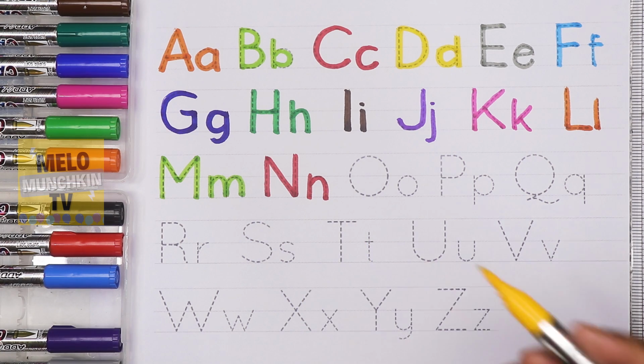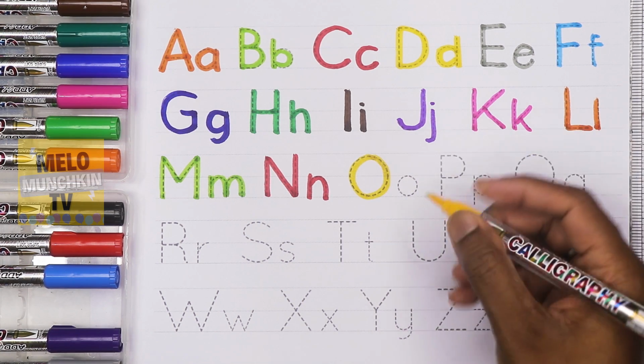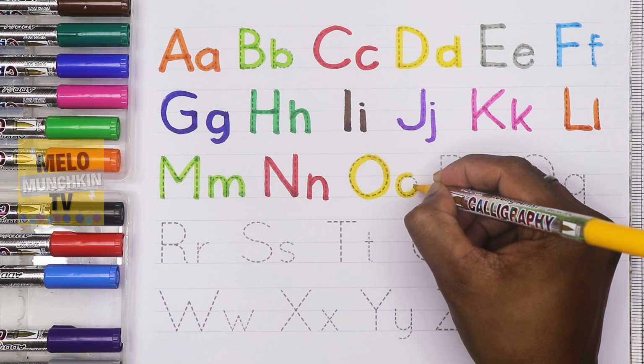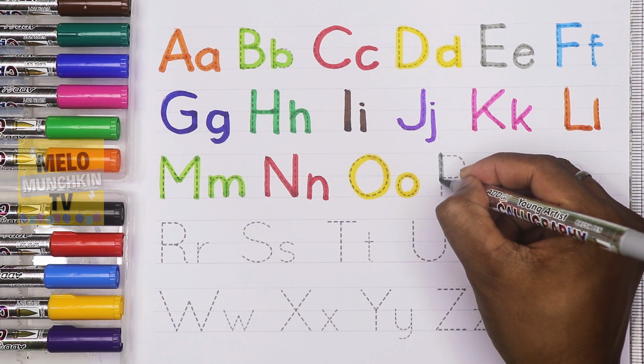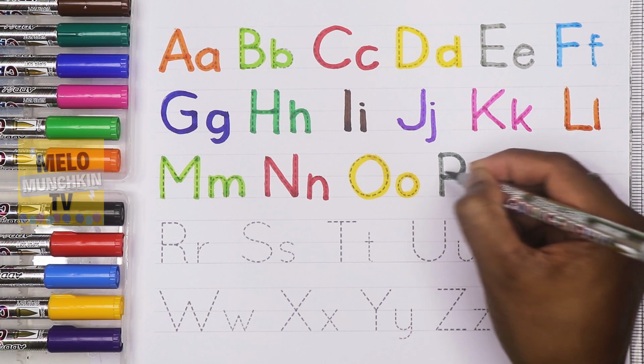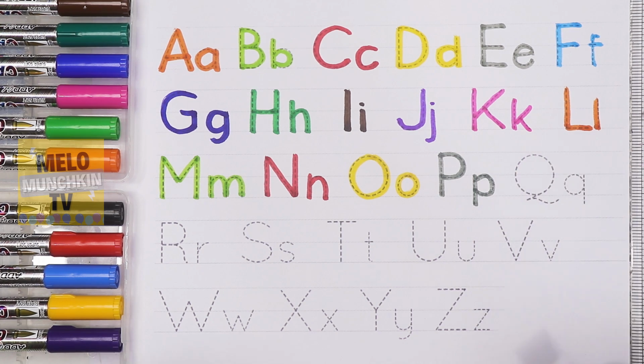Yellow color. O, capital O for orange. O, small o for orange. Grey color. P, capital P for peacock. P, small p for peacock.